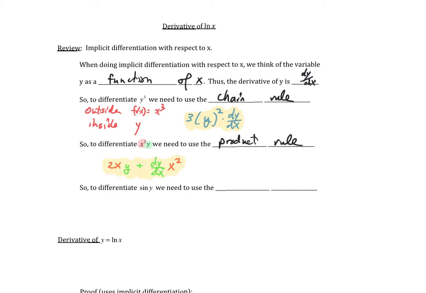Let's take a look at another example. Let's say we wanted to differentiate sine of y. In order to do that, we would need to use the chain rule again. The derivative of the outside function sine is cosine. We keep the inside function y. Then we got to multiply by the derivative of the inside function, dy/dx.